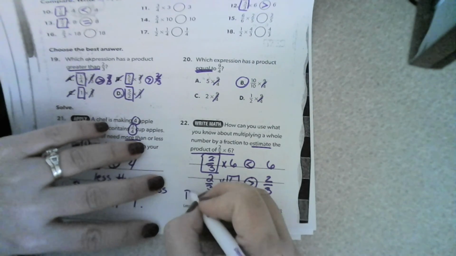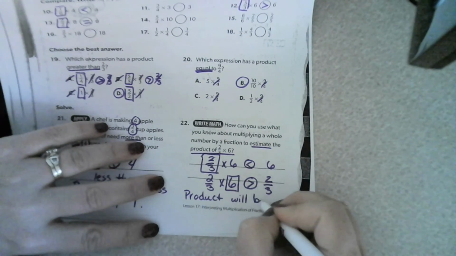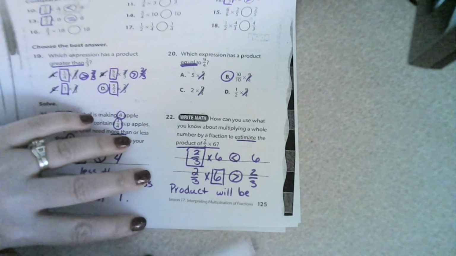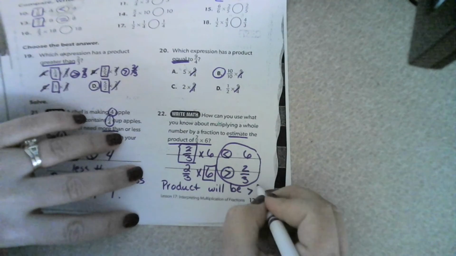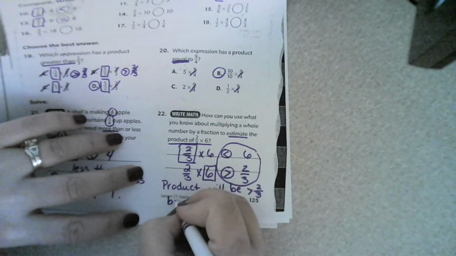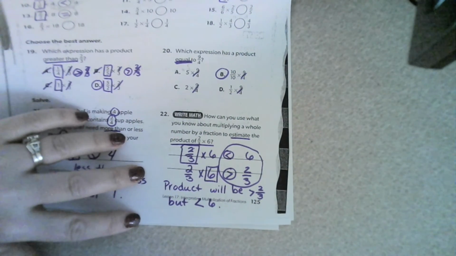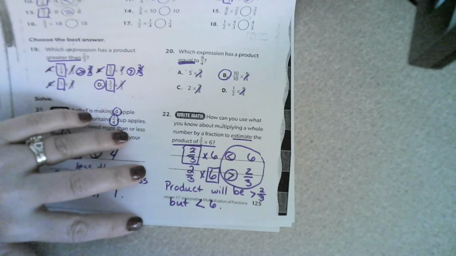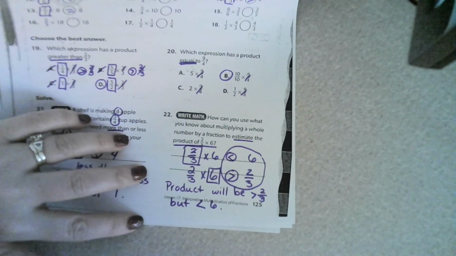So the product will be right here. This is all the information we've got. It will be greater than 2/3, but less than 6. So it will be somewhere between 2/3 and 6. I know that's kind of odd thinking, but it really tells you where that product is going to lie by comparing it to each of the numbers in the number sentence.